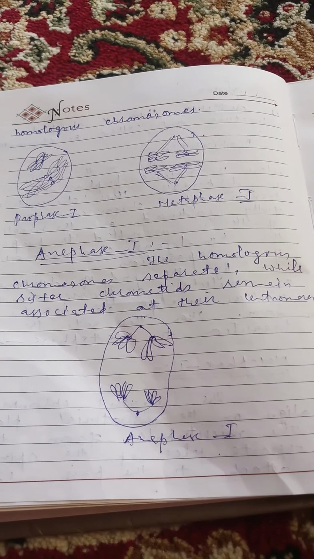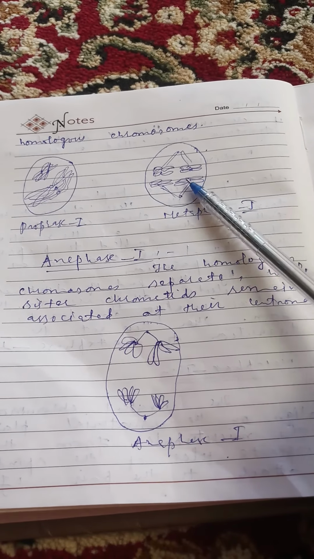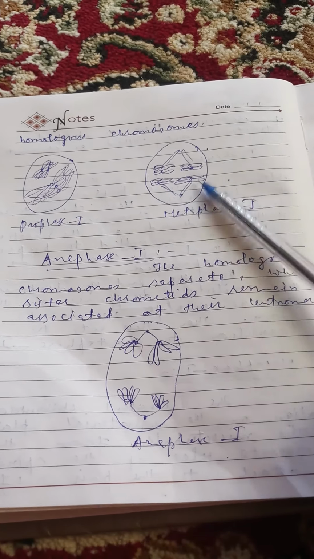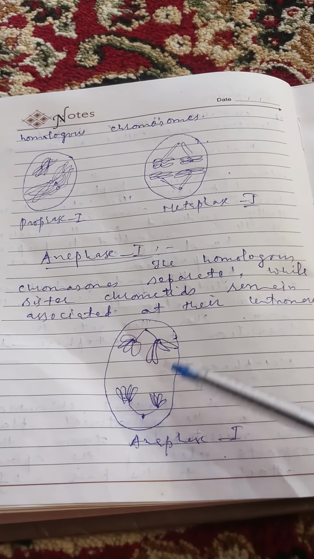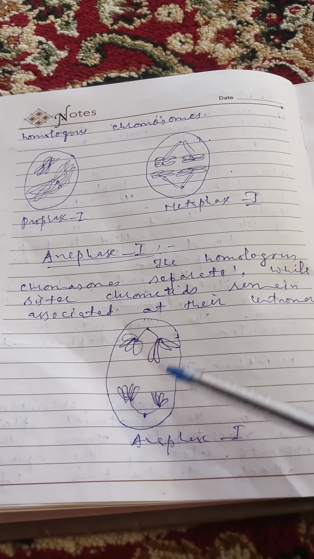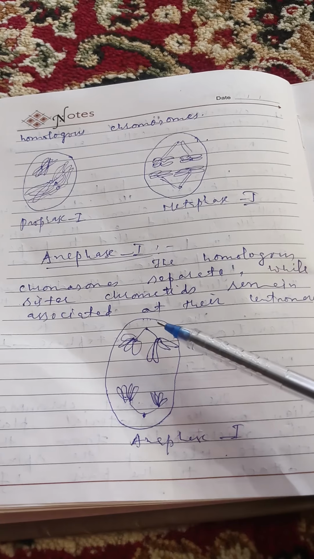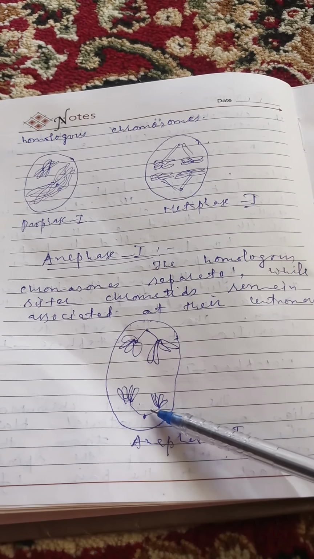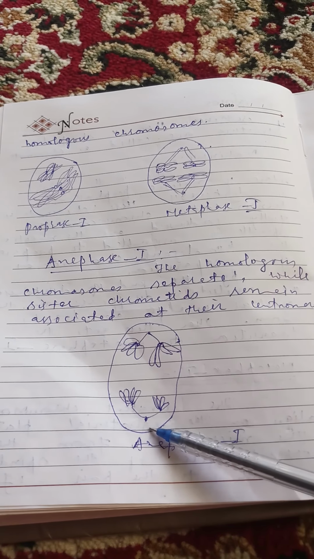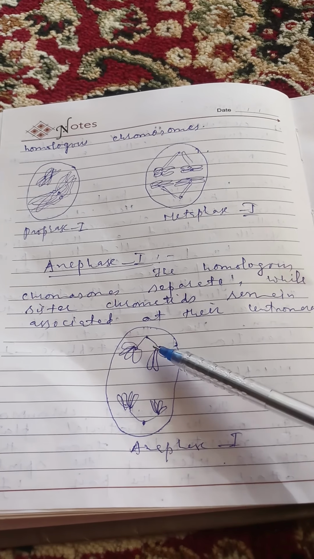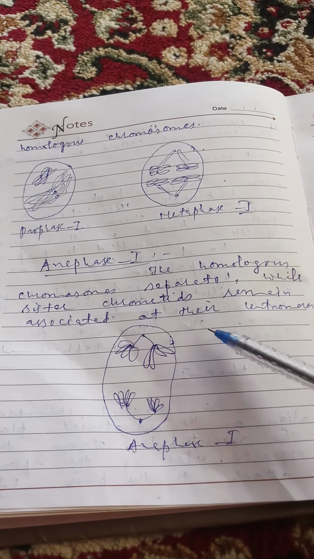In anaphase first, the homologous chromosomes which are aligned at the equatorial plate in metaphase first now separate from each other. They move towards the opposite poles, some towards the North Pole and some towards the South Pole, and they remain attached with the microtubules through the spindle fibers.